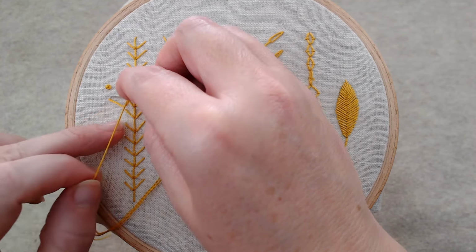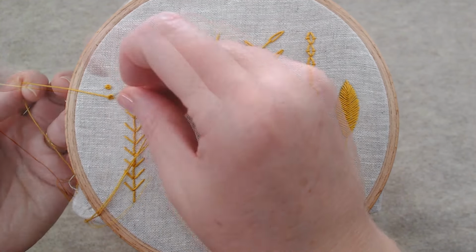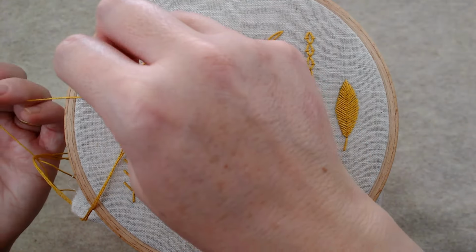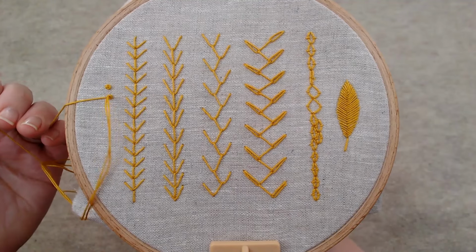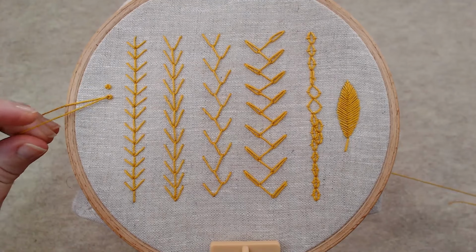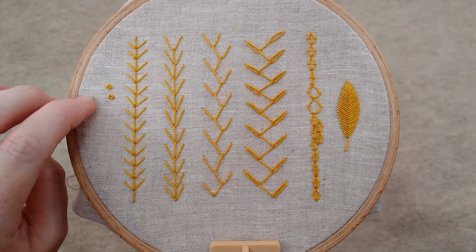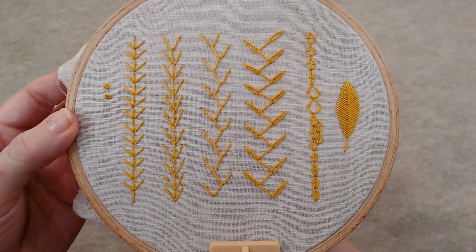Then I'm going to pull on the working thread until the wraps sit on the surface of the fabric. Keep that working thread under tension and take the needle back through. Hold on to the working thread the whole time until the very last moment, and there's my little French knot.